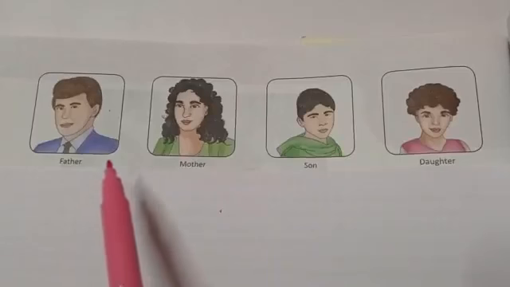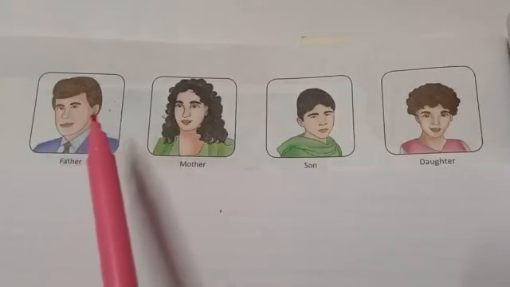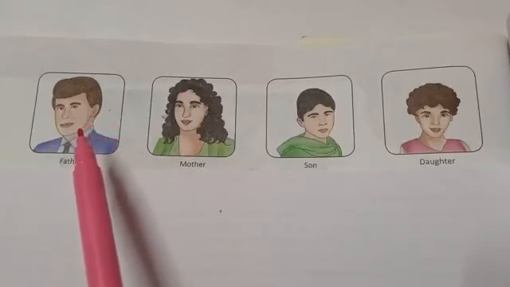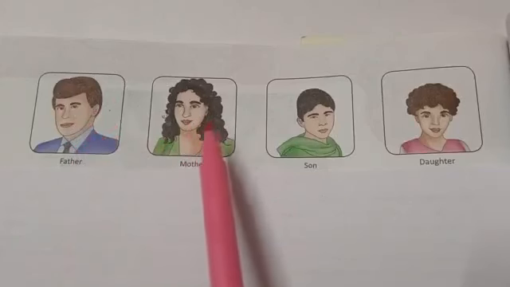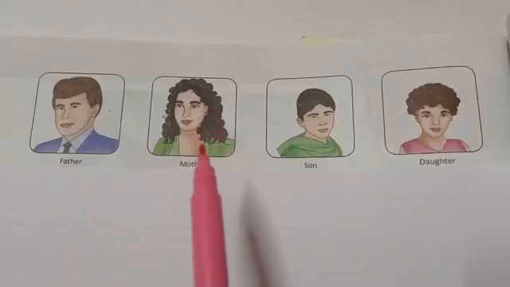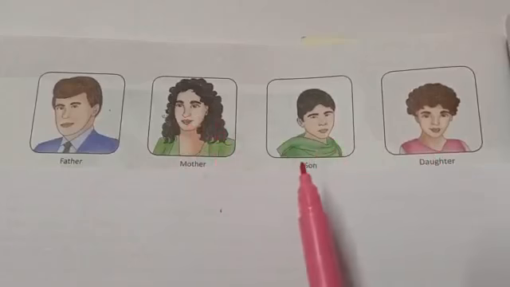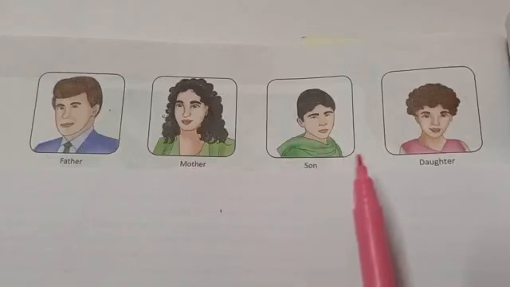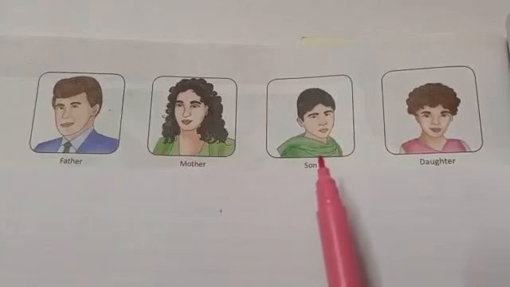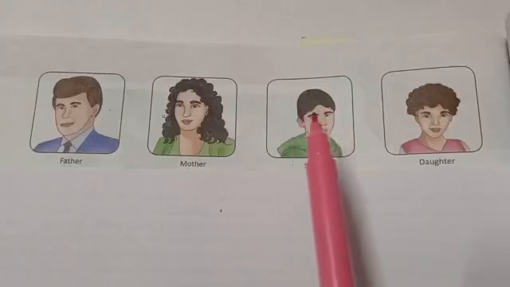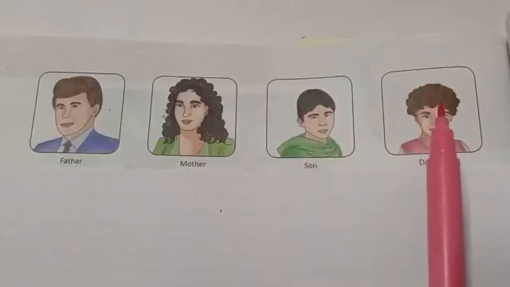So here we have a couple, father and mother. Father has brown straight hair and a fair complexion, whereas the mother has curly black hair and a fair complexion. If we look at their son and daughter, the next generation of this couple, we can see that the son has black straight hair, whereas the daughter has brown curly hair.